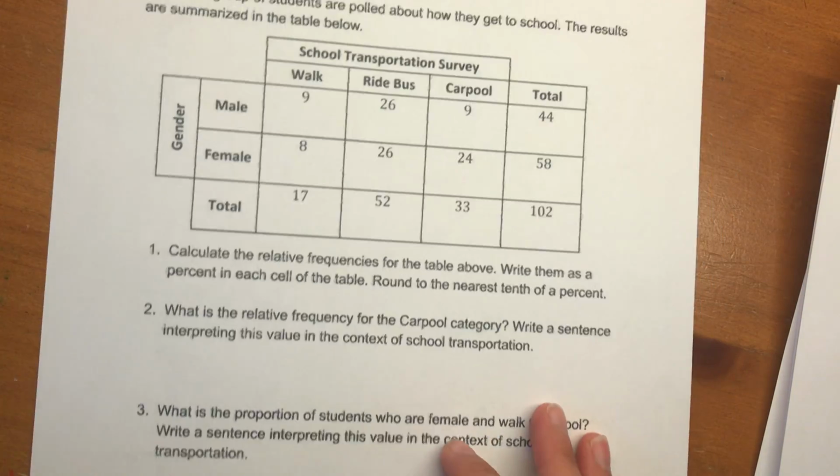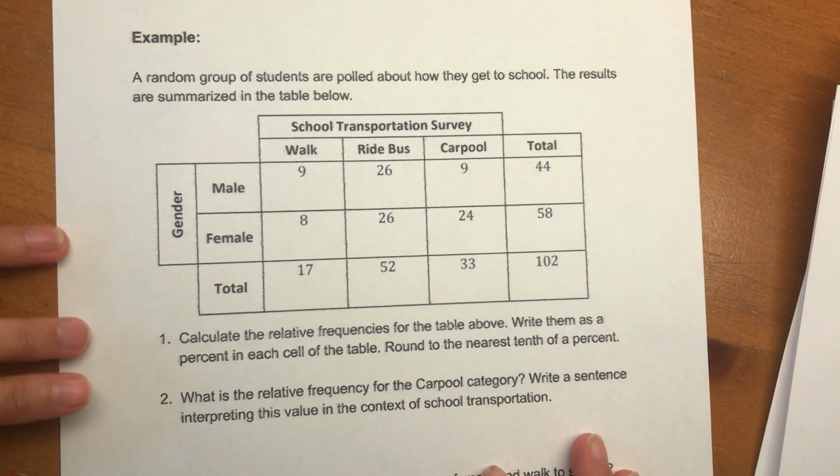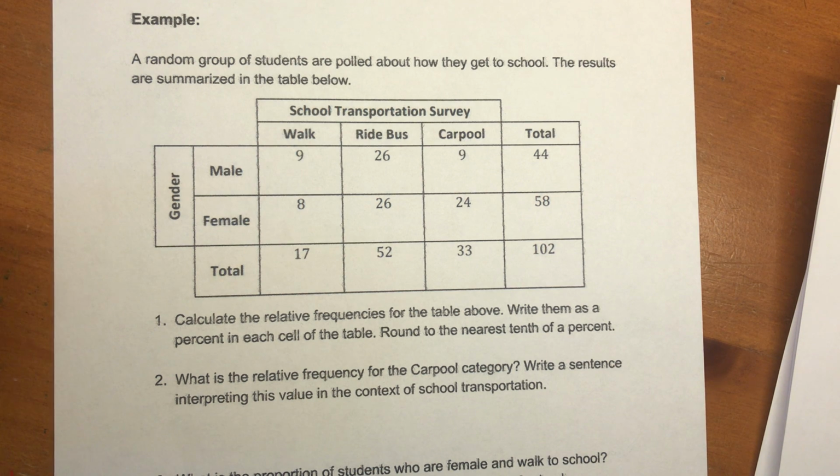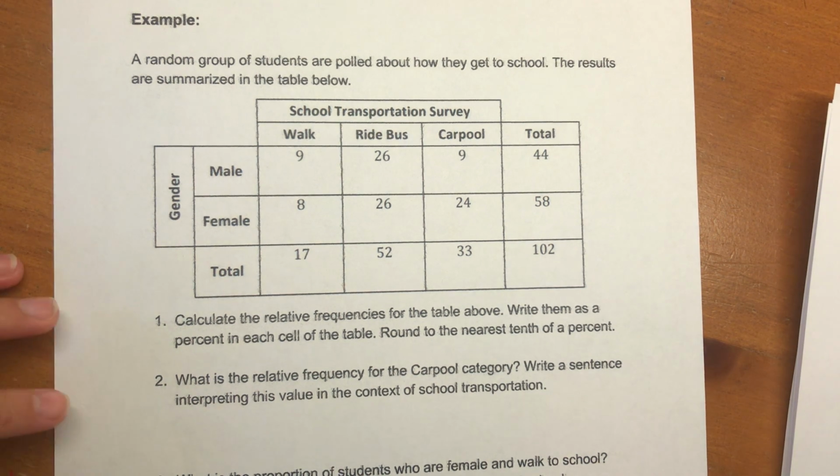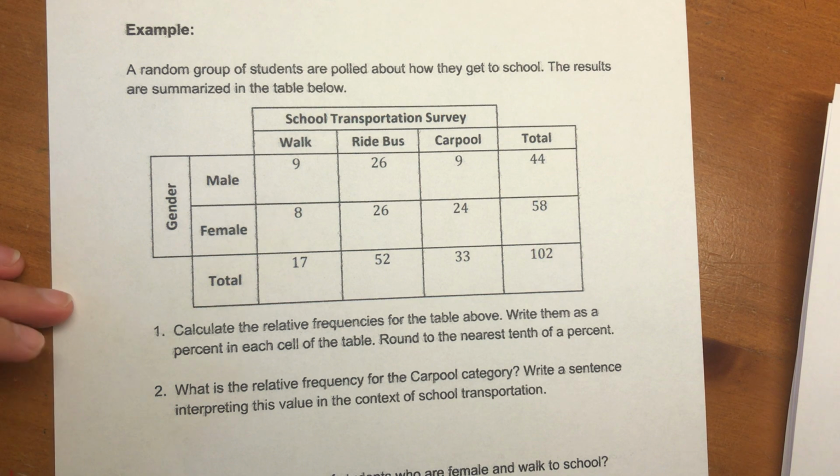All right, so I've got one more example for you all, just so you know exactly how to do the classwork. Bear with me. I know this is a long lesson, but it's important that we do all this so that you do well on the classwork, okay? All right, example number 2 is a random group of students are polled about how they get to school. The results are summarized in the table below.